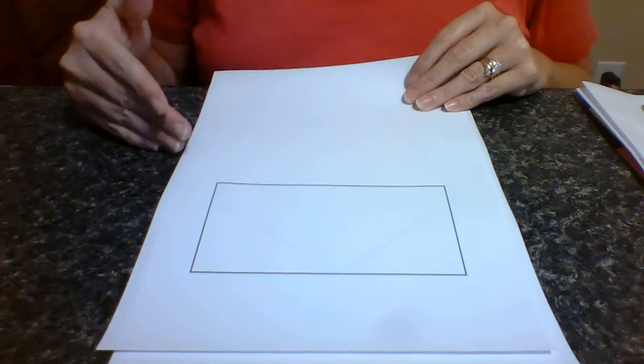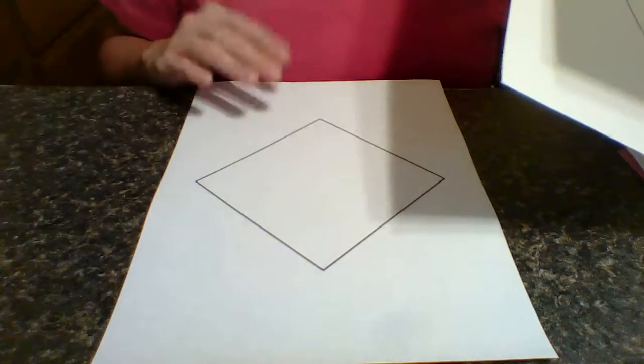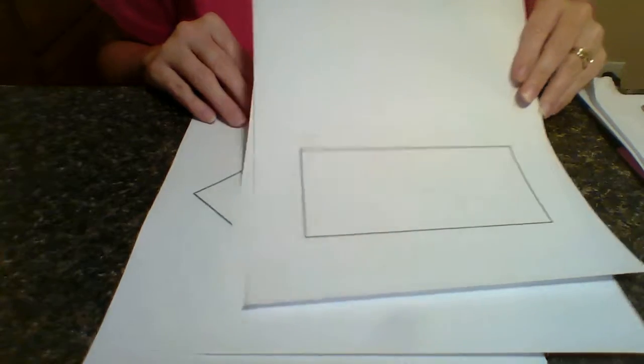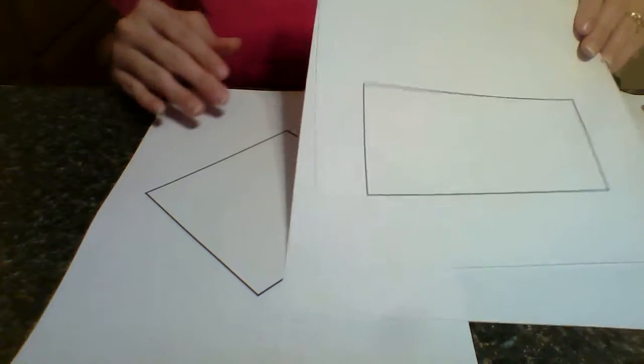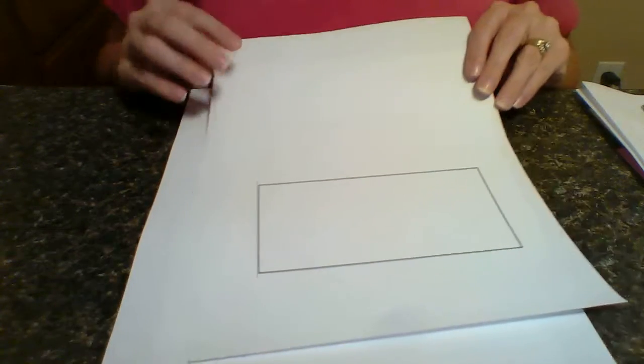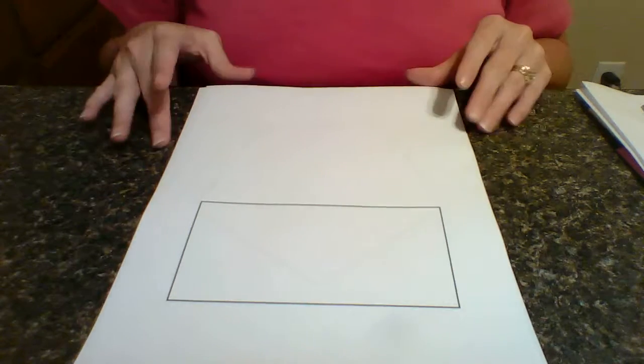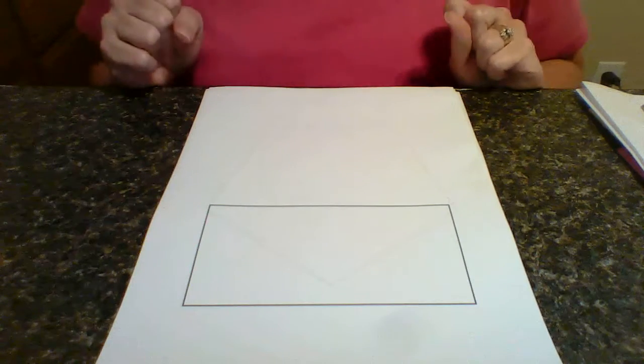I've pre-printed some geometric shapes: rectangle, pentagon, and then a diamond/square. So you can determine how many different shapes you need, what size. They could be smaller, they could be larger, whatever you need to do for your specific class that you will be teaching.